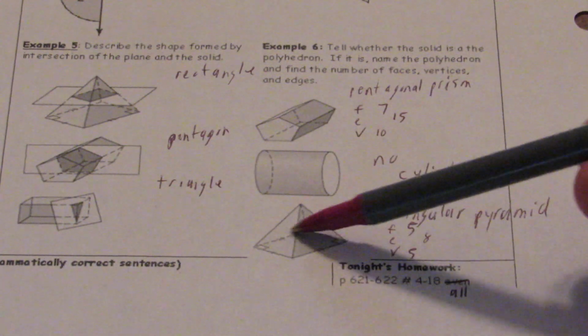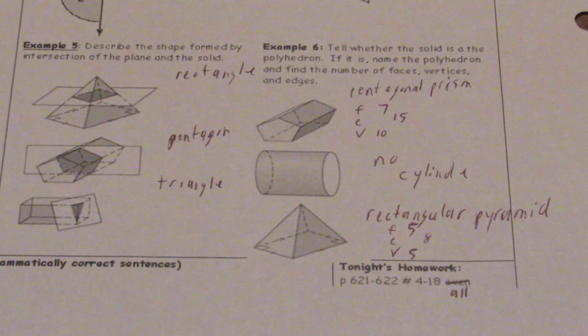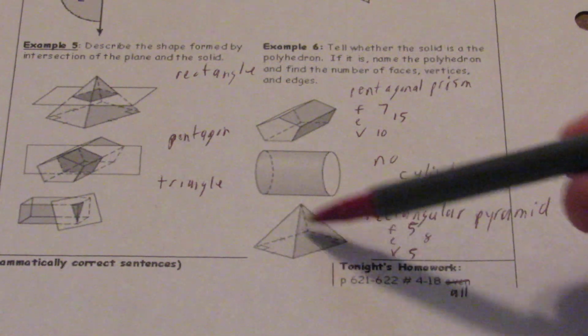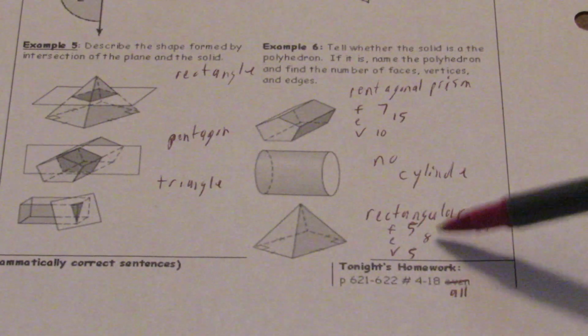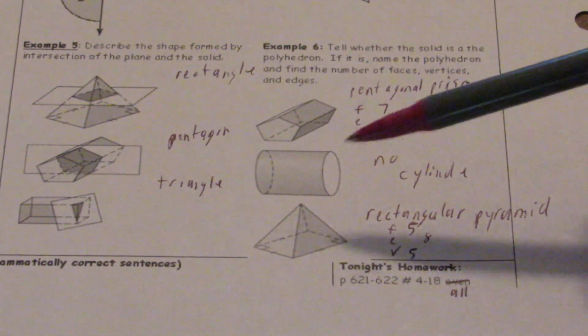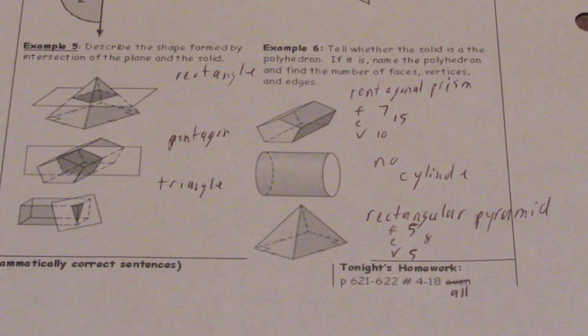I have the bottom, that's the rectangle, so I have 4 triangles coming up, and I have 5 faces. I have 4 edges on the bottom. I have 4 coming up, so I have 8 edges, and I have 4 vertices on the bottom, 1 on the top, so I have 5 vertices.